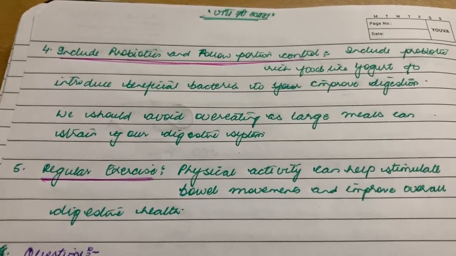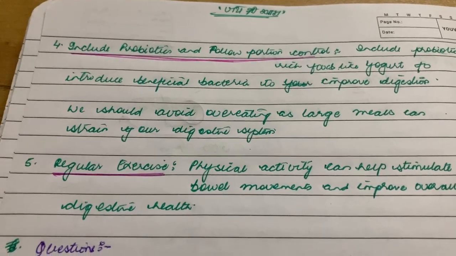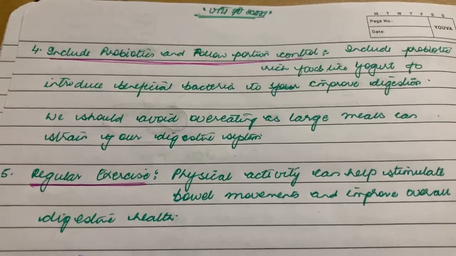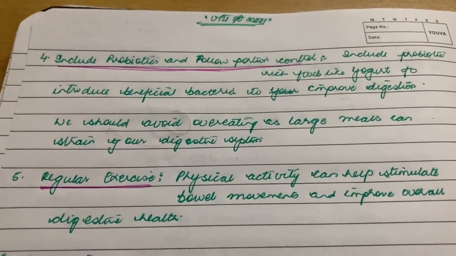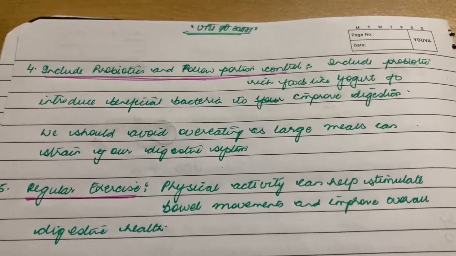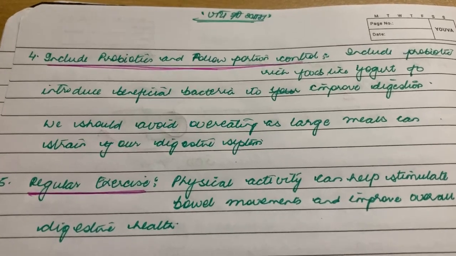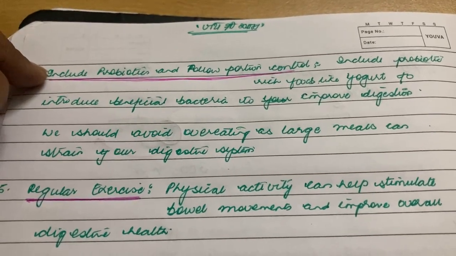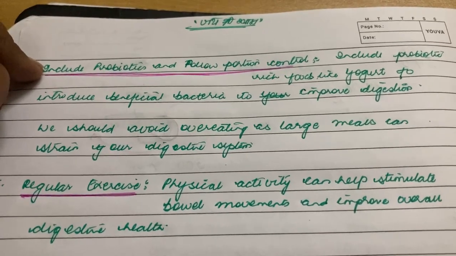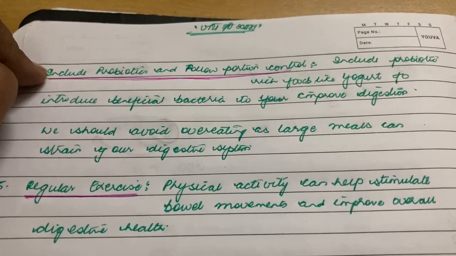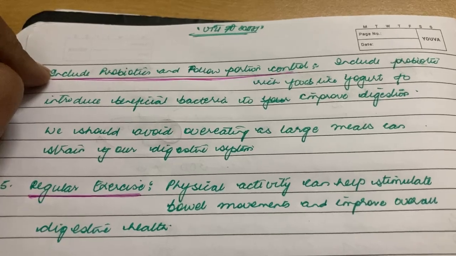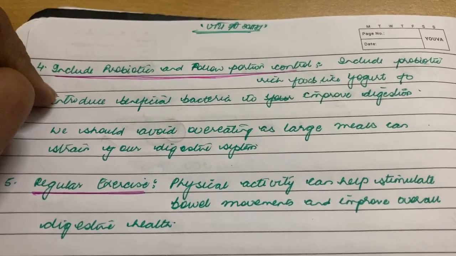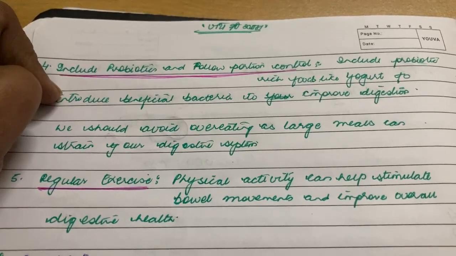At times when we overeat, we just feel very uncomfortable. Why is that? Because the organs that are there in our body are of a particular shape and size, and if we unnecessarily put too much into a limited space, what will happen? It will cause discomfort. Yes, so therefore, and what are probiotics? They are basically good bacteria which are good for our body. So include probiotic-rich foods like yogurt to introduce beneficial bacteria to improve digestion.